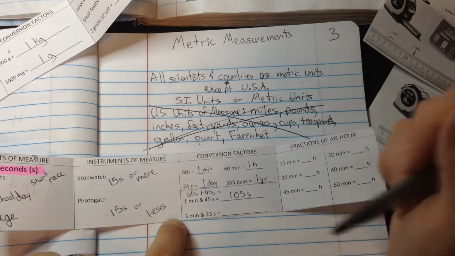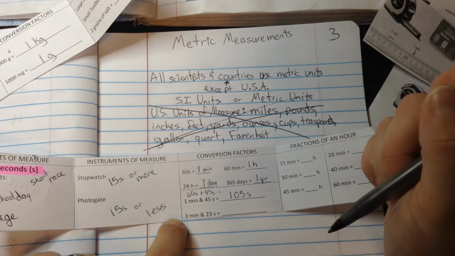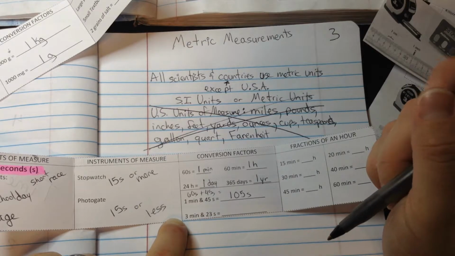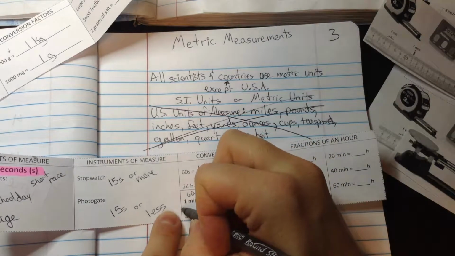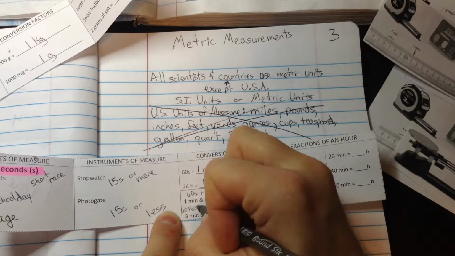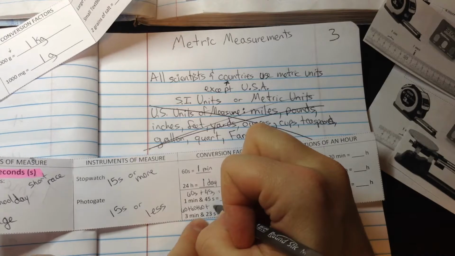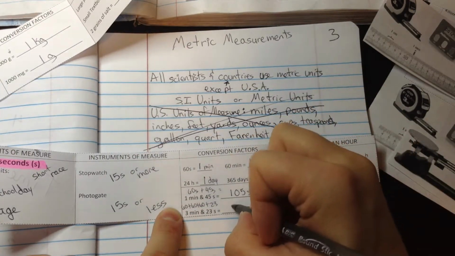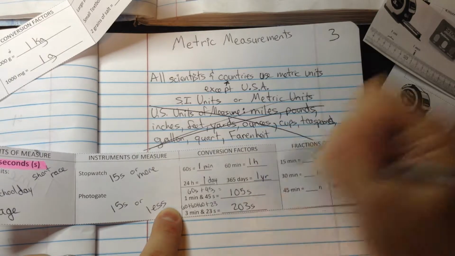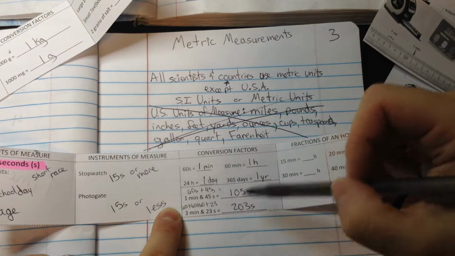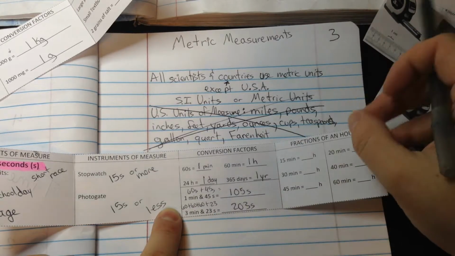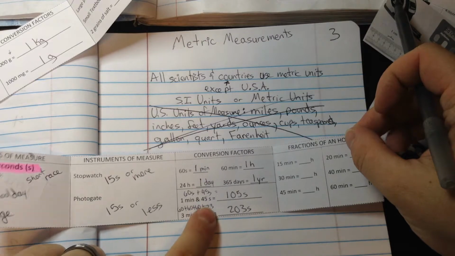Okay, try this one, 3 minutes 23 seconds. How much is that in seconds? Do the conversion yourself. 3 minutes and 23 seconds. Okay, so 60 plus 60 plus 60 for the 3 minutes plus the remaining 23. 60 times 3 is 180 plus 23. 203 seconds. Okay, so you need to be able to do those conversions. This you will see on the quiz. Okay, conversion factors for time, you will see this on the quiz.